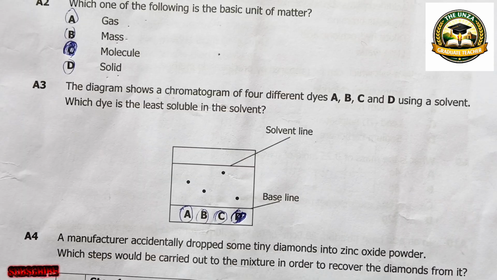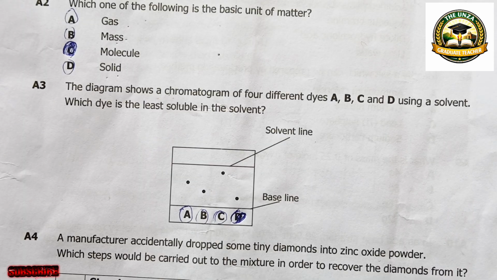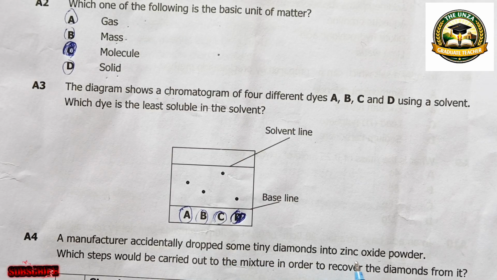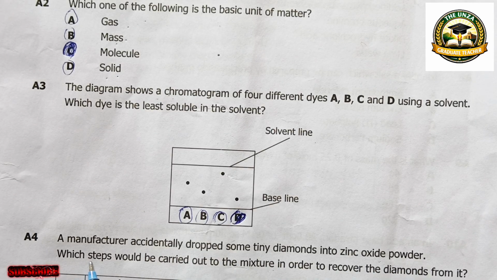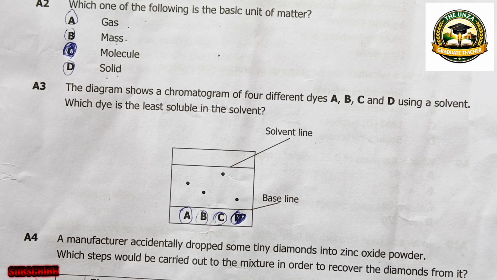So now we are going to look at question 4. Question 4 is saying a manufacturer accidentally dropped some tiny diamonds into zinc oxide powder. Which steps would be carried out to the mixture in order to recover the diamonds from it?